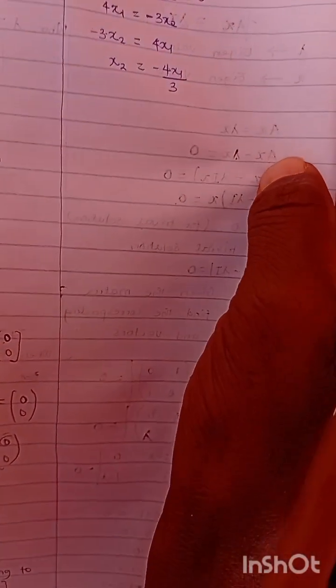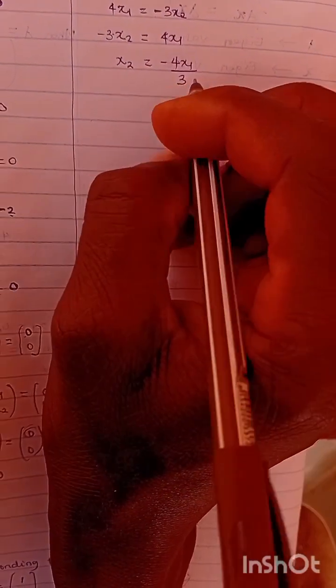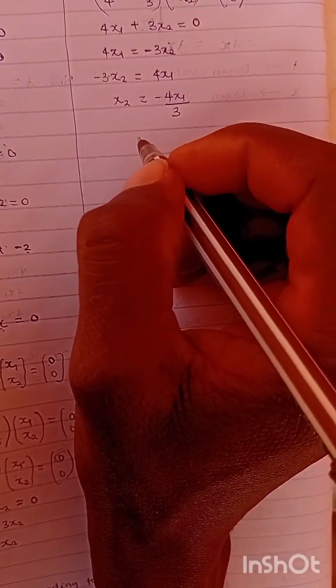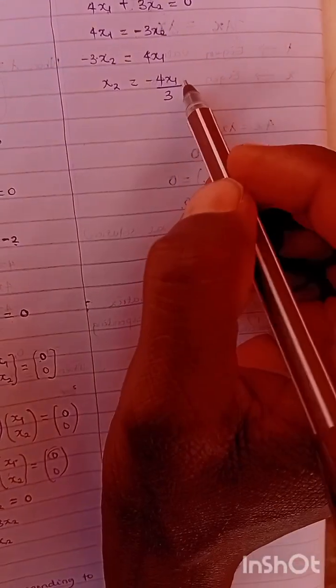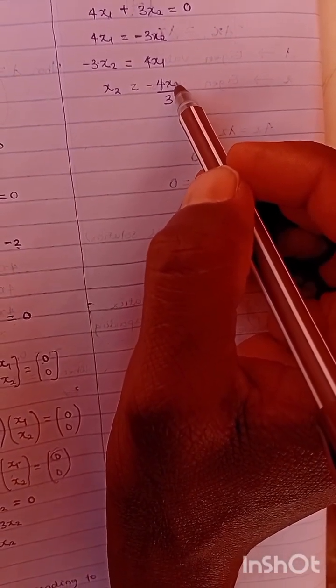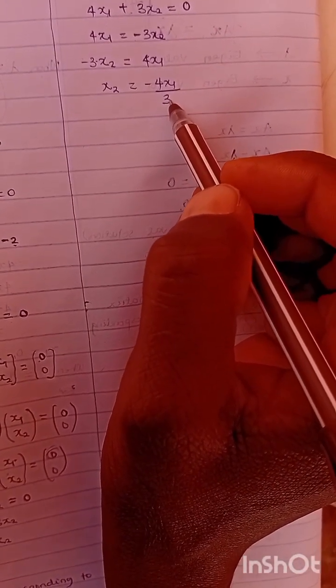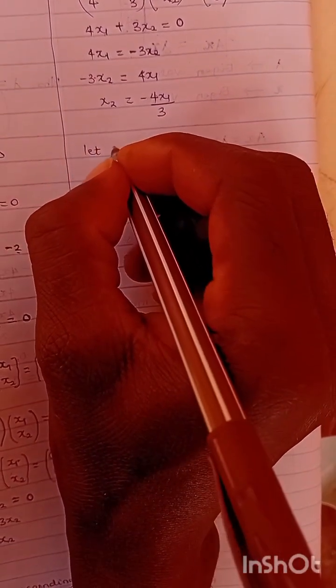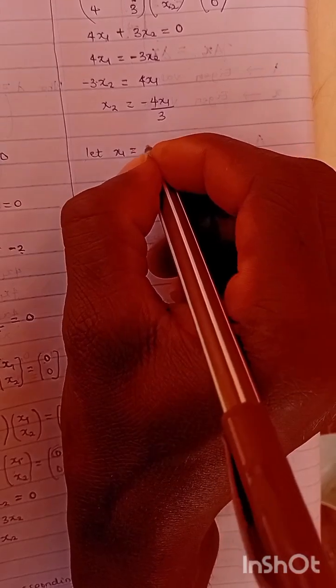So what integer value should we give x1 such that x2 also has an integer value? If you give x1 the value 3, that 3 will cancel this 3, and you'll be left with minus 4. So in this case, we'll let our x1 be equal to 3.